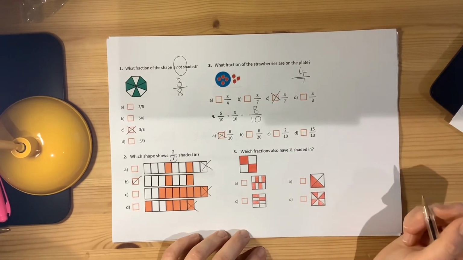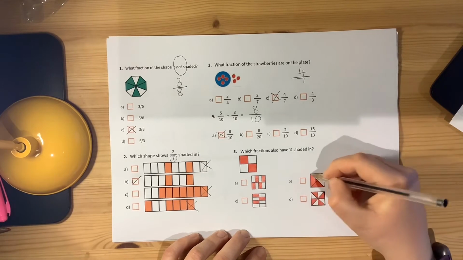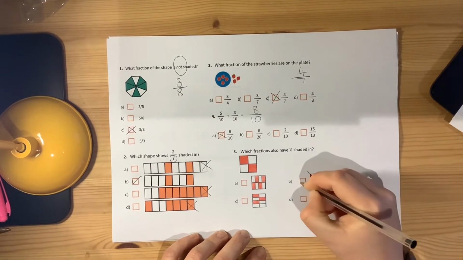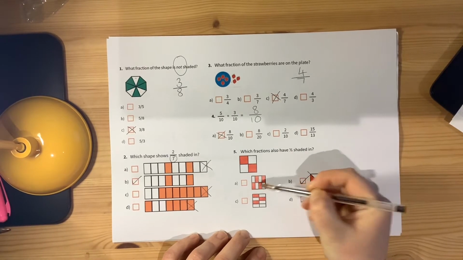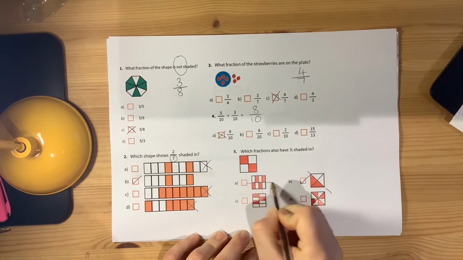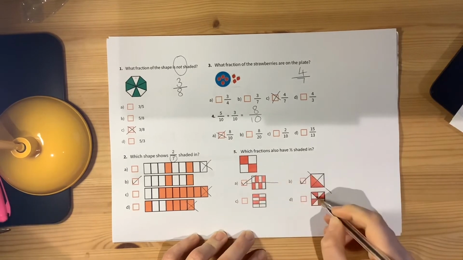Which ones also have a half shaded in? Well, this one, you can see it's been split down the middle and that has half shaded in. This one, if you moved that red one to there and that red one to there, you'd have half shaded in. And this one, let's have a look.